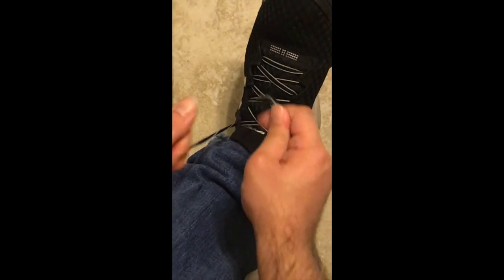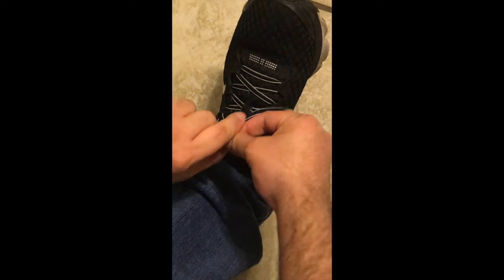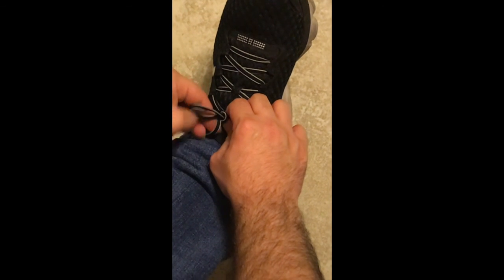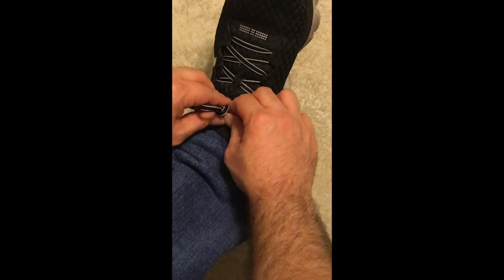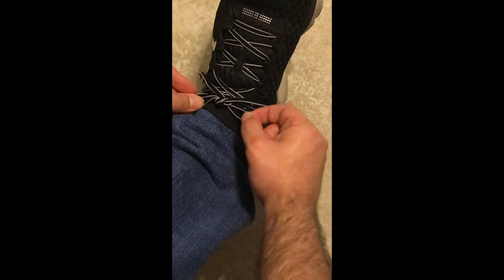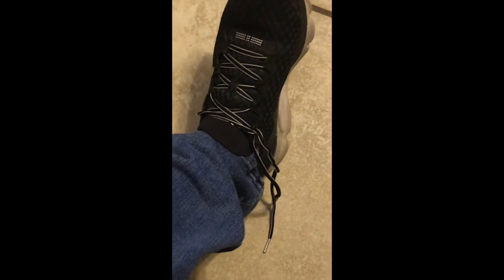So again, over and under, one large loop. We're going to go around it twice. We're going to bring it in here, where we're going to pull on it like a small bunny ear, and we're going to tighten. And then once we pull on to one end, it should come out undone.